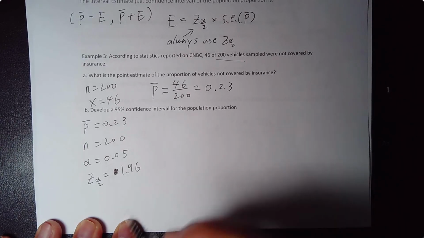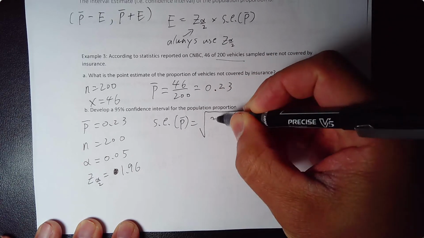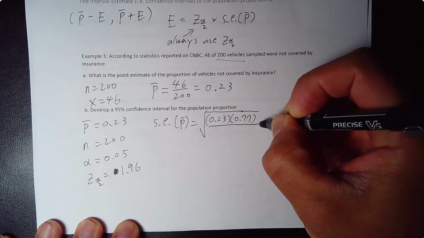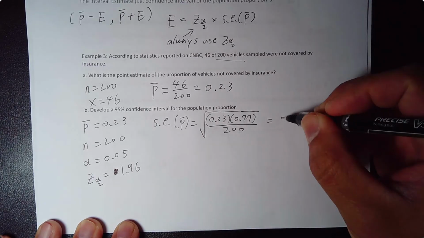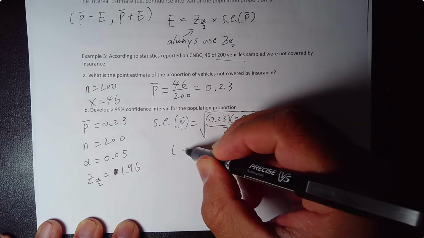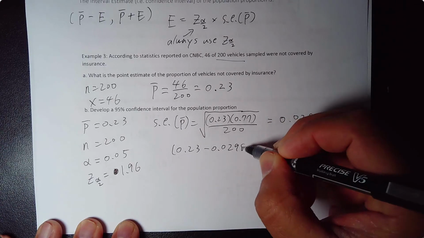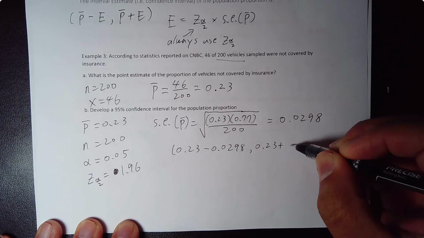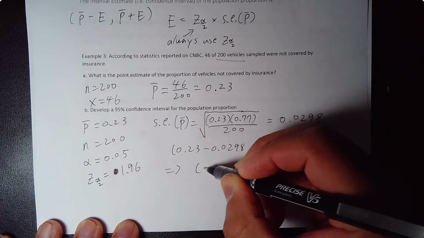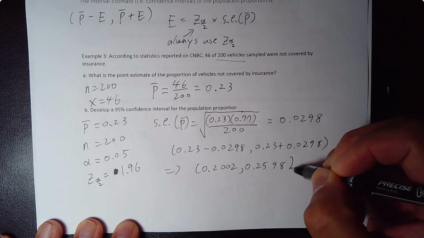Next thing we need is our standard error of p bar. Here we go. Put that in the calculator. All right, and so our interval would be 0.23 minus the margin of error, and 0.23 plus the margin of error. So that will give us 0.2.